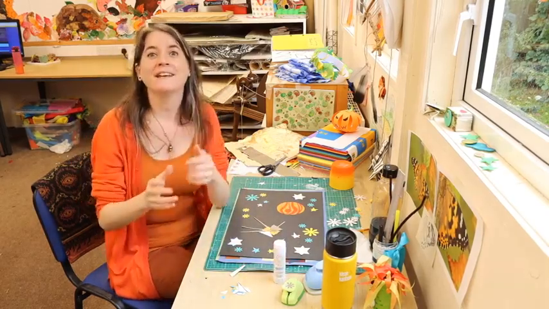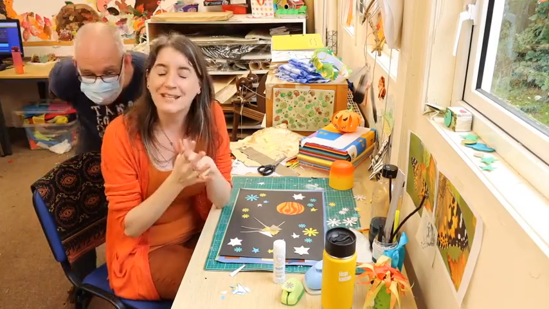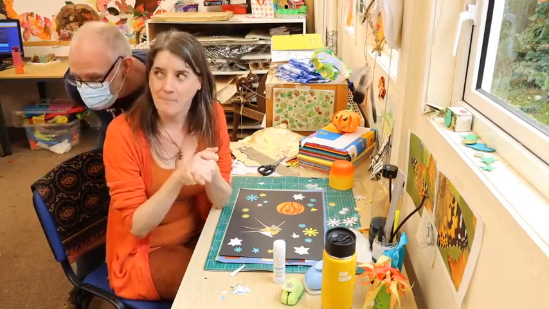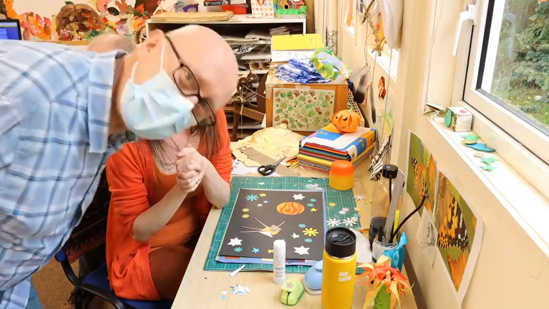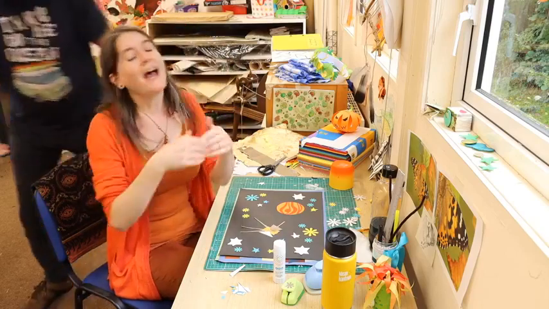Next week, it is the run-up to Halloween. So we will be doing everlasting pumpkins. Everlasting. You're looking quite pumpkin like that. A little bit. Everlasting pumpkins.